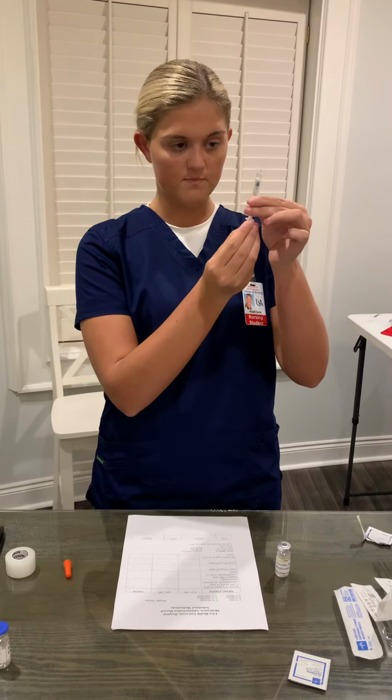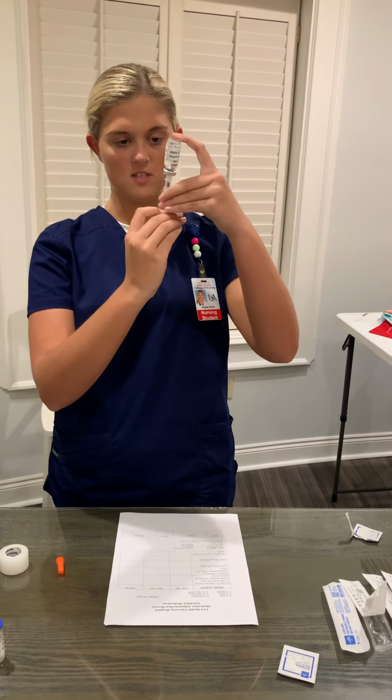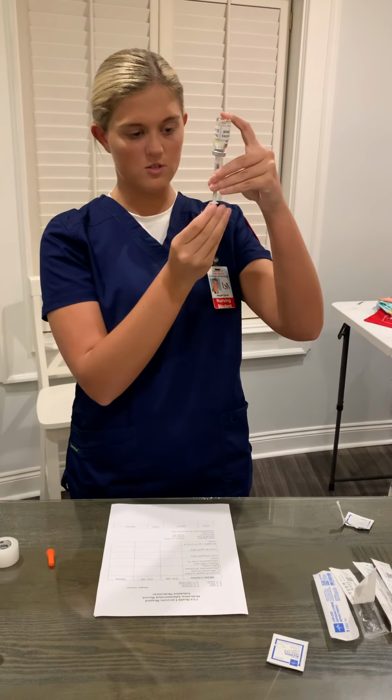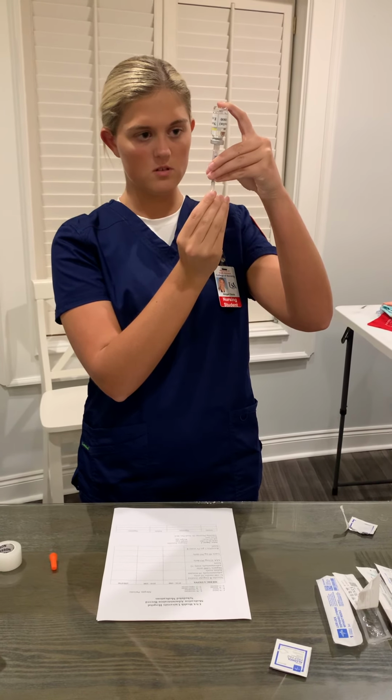All right, after that, we're gonna go ahead and insert the syringe into our vial. We're gonna go ahead and push the air into the vial and tip it over, and now we're gonna insert 10 units of insulin into our syringe. You're gonna wanna make sure that there are no bubbles.